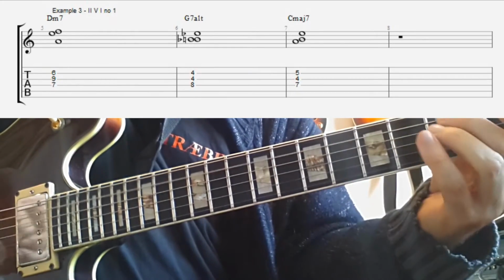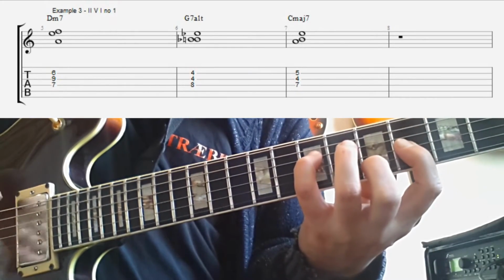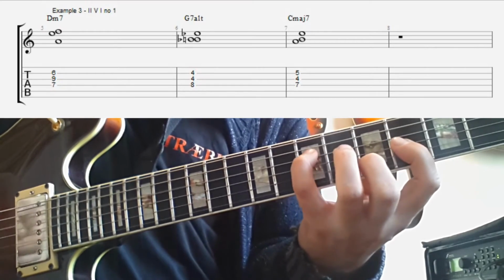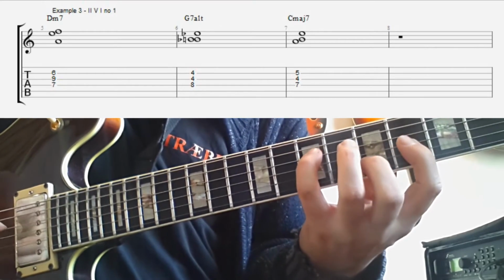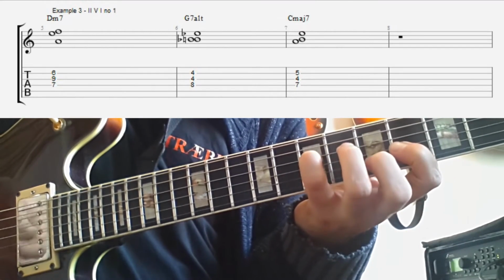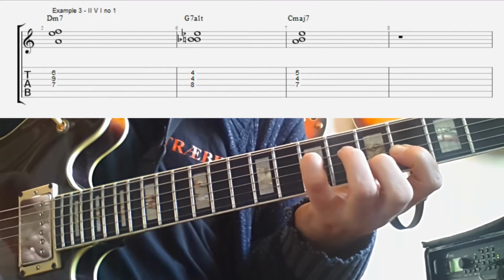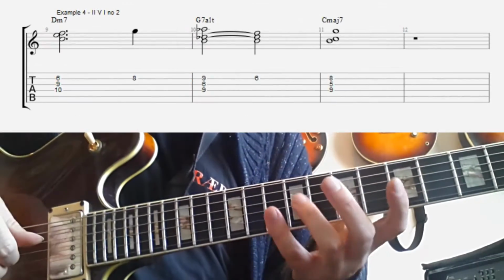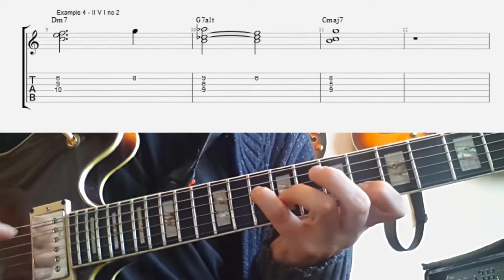On the C, I'm playing this, which is in fact an E sus chord, but over a C it gives you a 6, a 7 and a third. So it actually gives you a complete chord. So the next example sounds like this.